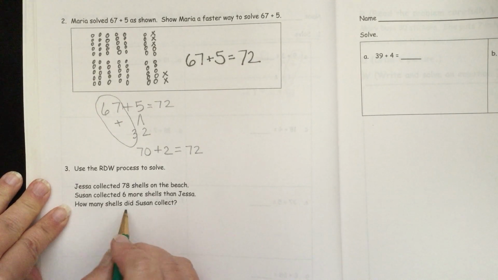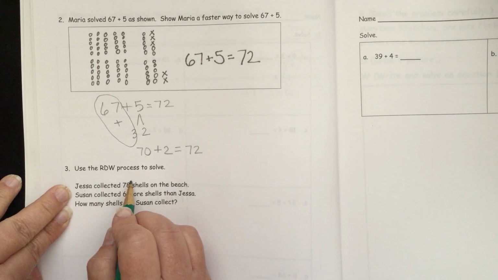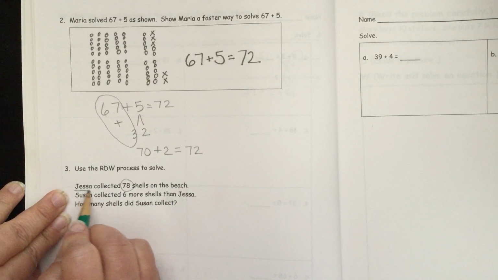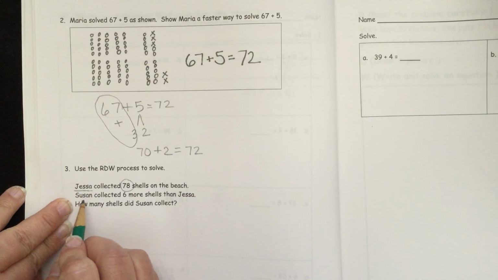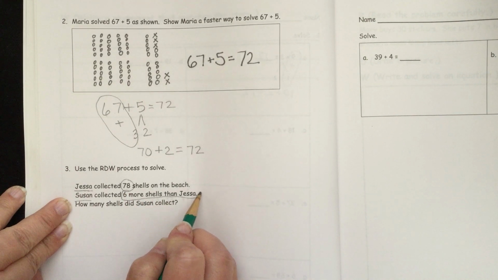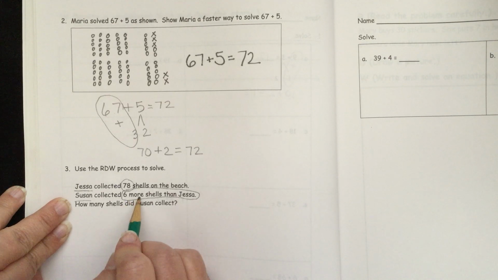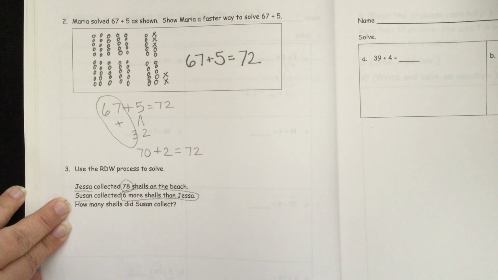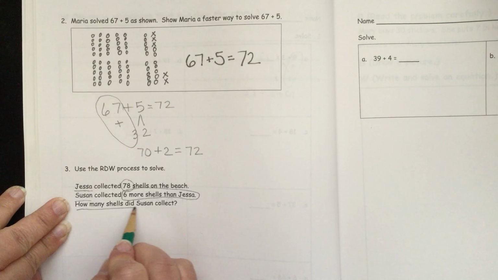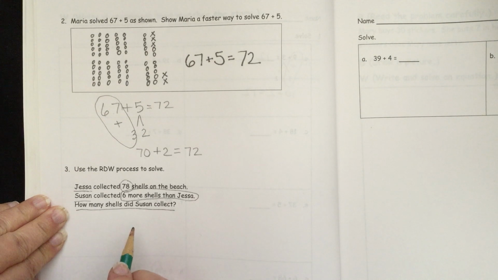Okay, so we need to circle our key information. Jessa collected 78 shells on the beach. That's Jessa. And Susan collected 6 more shells than Jessa. Okay, that's important to know that she collected 6 more shells than Jessa. How many shells did Susan collect? So that's our question.